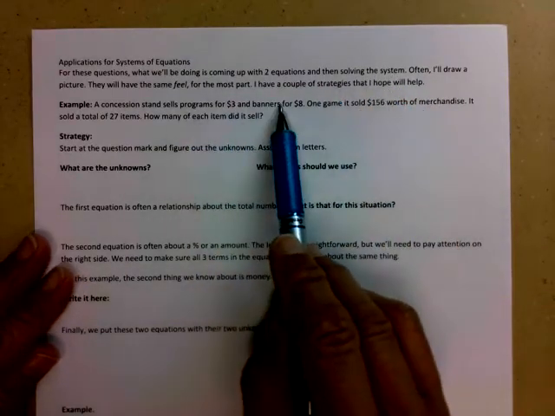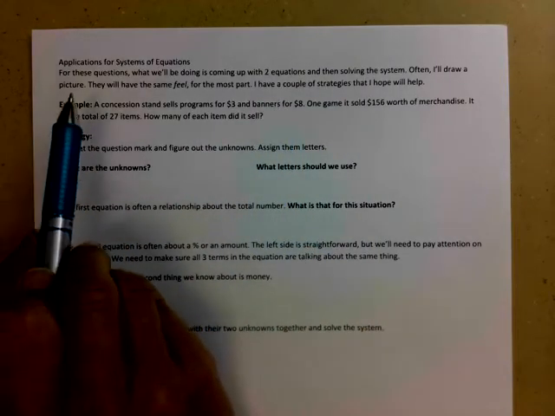Sometimes you'll see me drawing a picture. Seems to help me sometimes. And I'm hoping that you'll get a feel for these. They should all have a similar feel. And then again, I'm going to just show you some strategy. So here we go. Here's our first example.